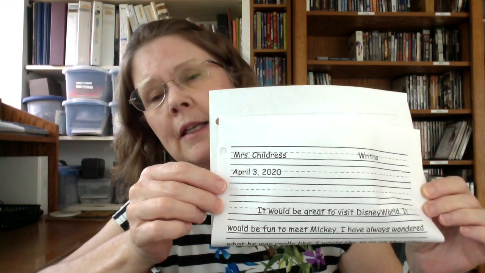And then, of course, your very first sentence is your topic sentence, and that is the sentence that's in the long rectangular shape in the middle of your Foursquare. It would be great to visit Disney World. See how right here I did the indentation. Don't forget to do that. It's very important at the beginning of every paragraph that you indent the first sentence.